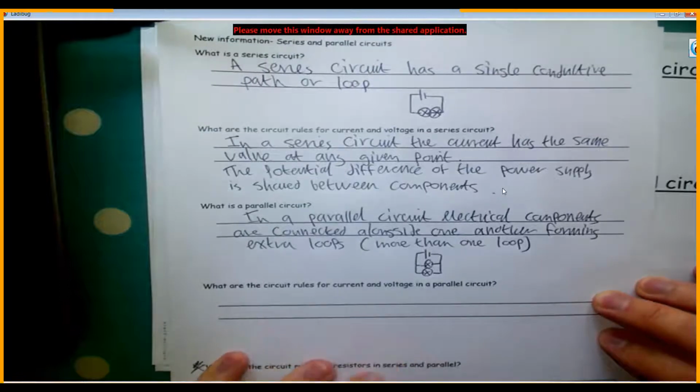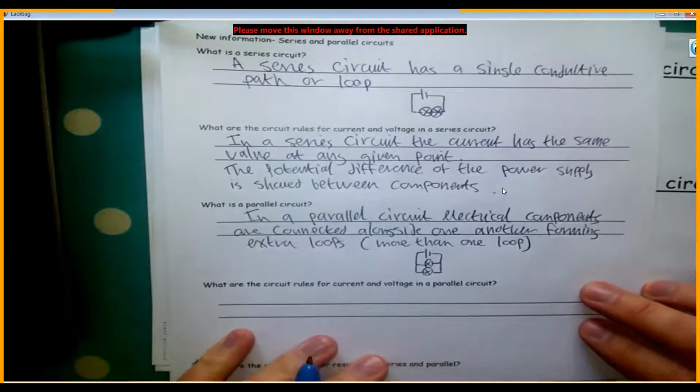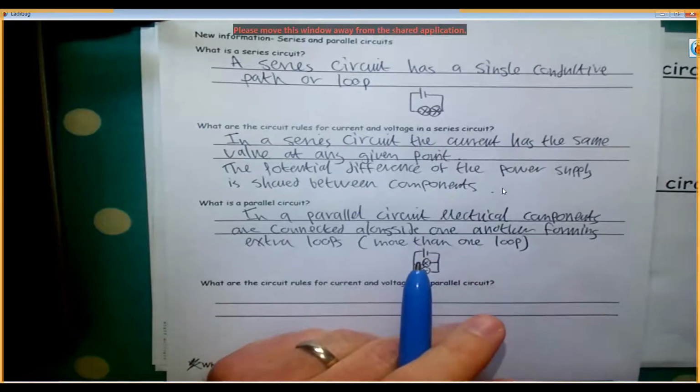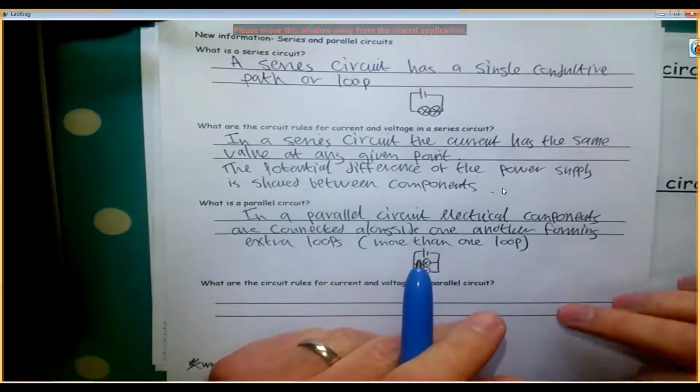So what are the circuit rules for current and voltage in a parallel circuit? Let's have a go at that then.